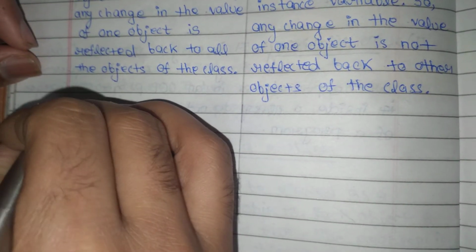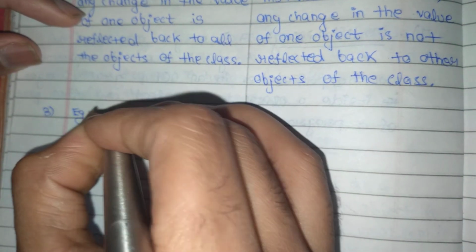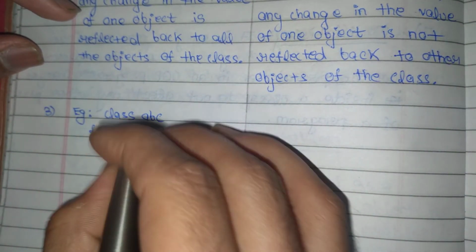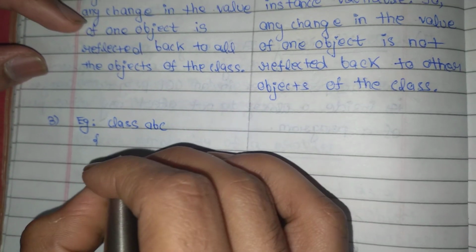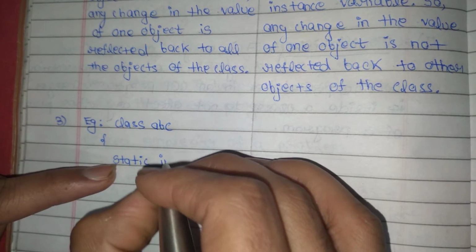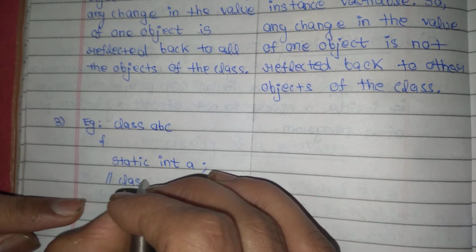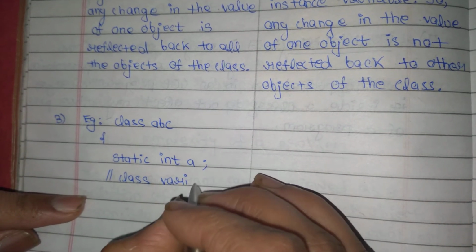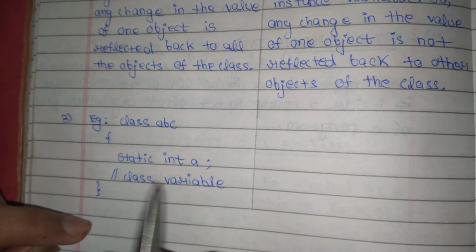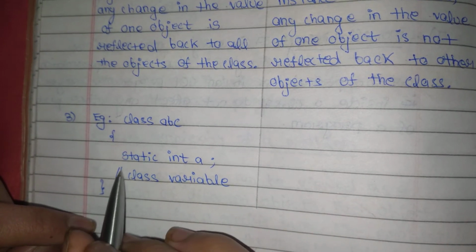Now the third point, example. Suppose I have taken a class and the class name is ABC. You can give any name. If I declare a static variable, a class variable, then it is a must to write static. Class variable, and the class is closed. So it is also known as a comment. You can watch my previous video on comments which I have made.